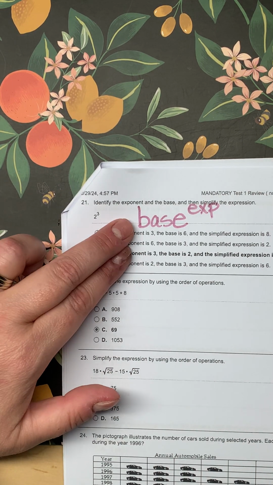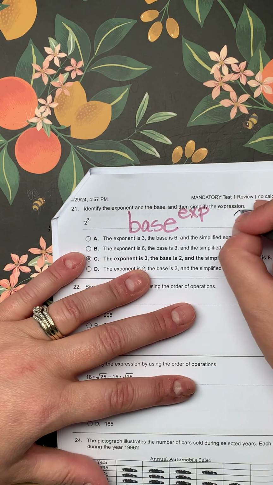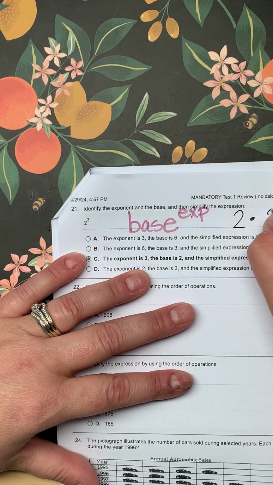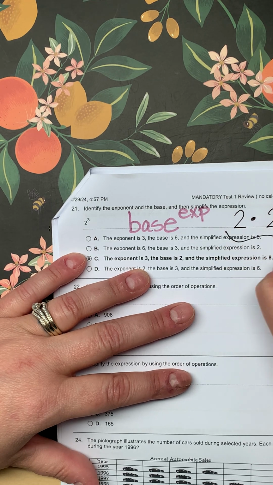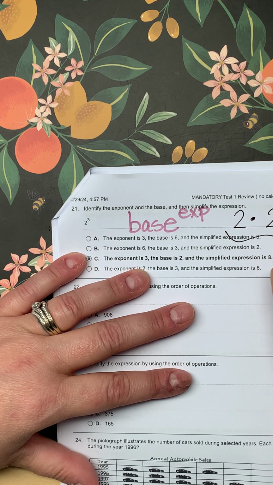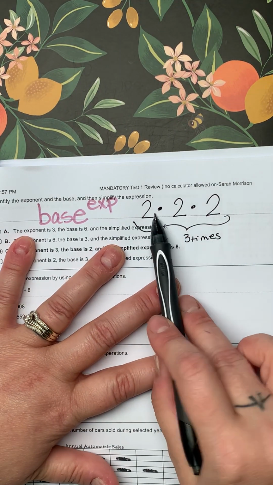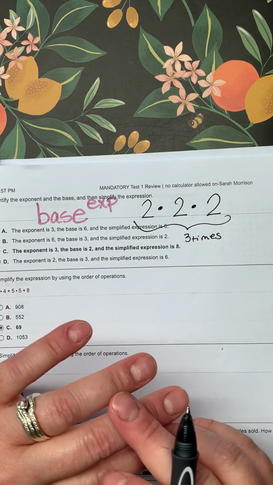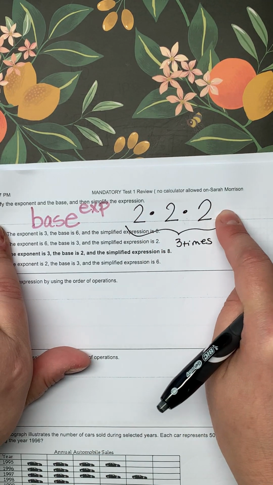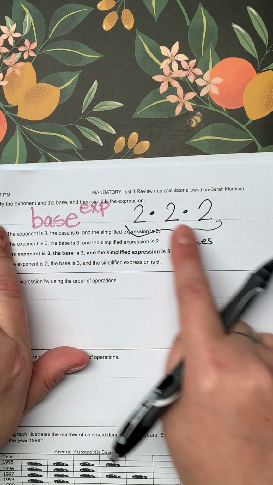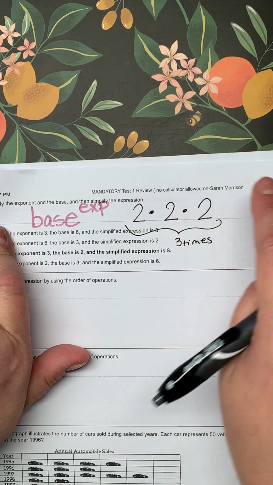Well, 2 to the third means 2 times itself 3 times. So the exponent tells you how many times you're going to multiply your number. So since we have the number 2 as our base, that's what we're going to multiply. And the exponent 3 tells us we're going to write it down 3 times.